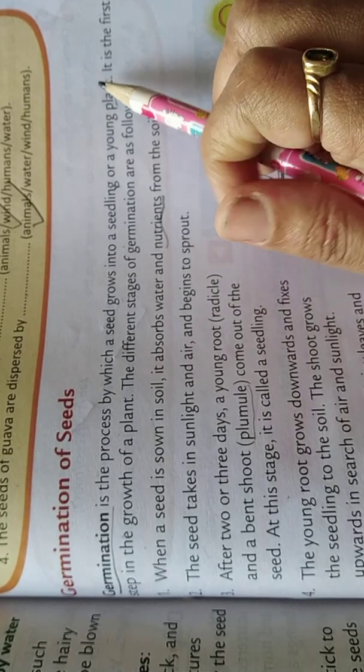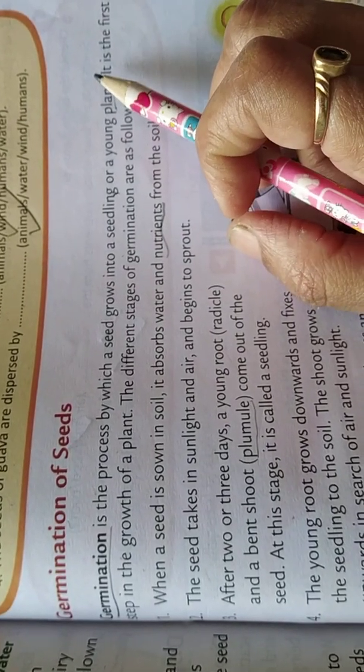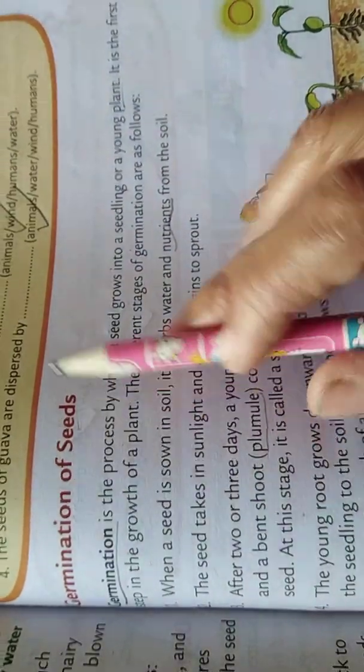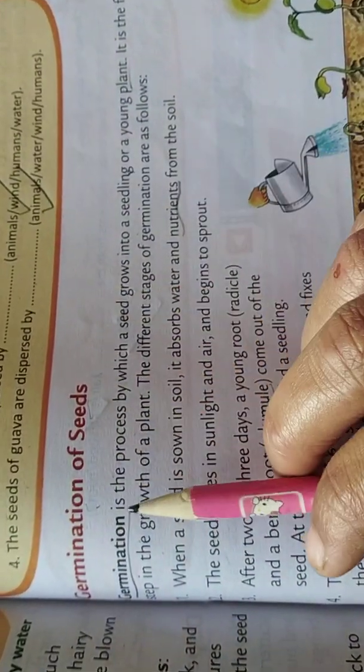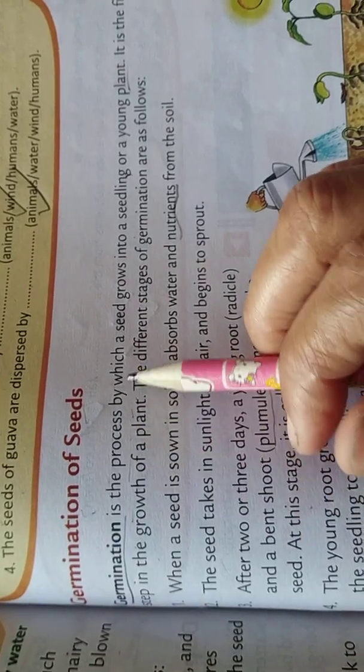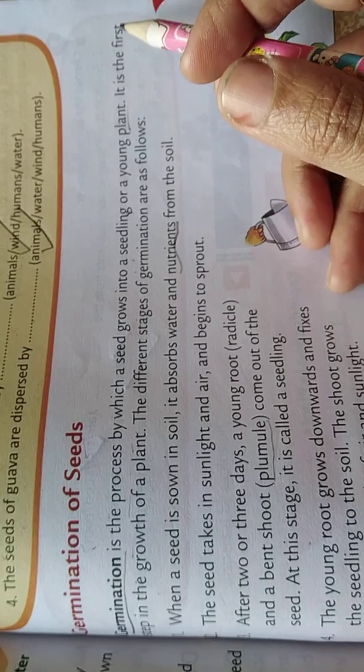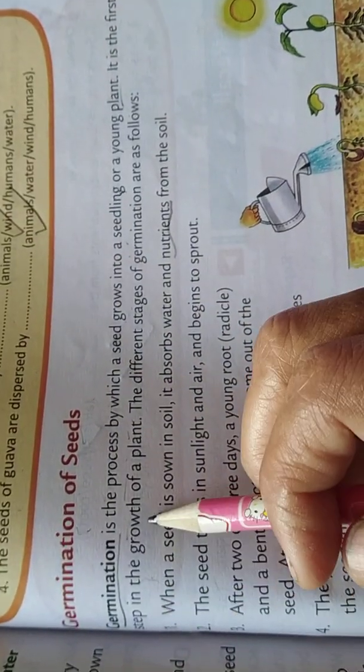In animals and human beings there is reproduction. Reproduction means giving birth to their young ones. In the same way, in a seed there is germination. So germination means the process by which a seed grows into a seedling or a young plant. It is the first step in the growth of a plant.